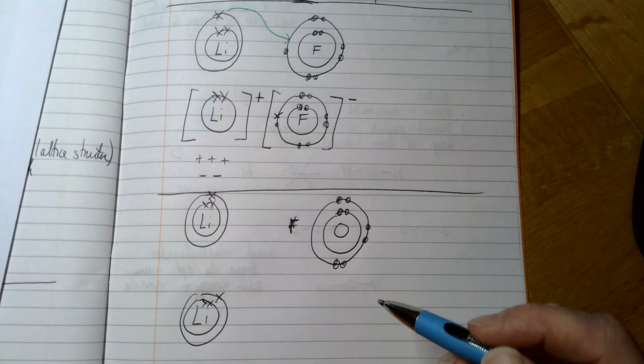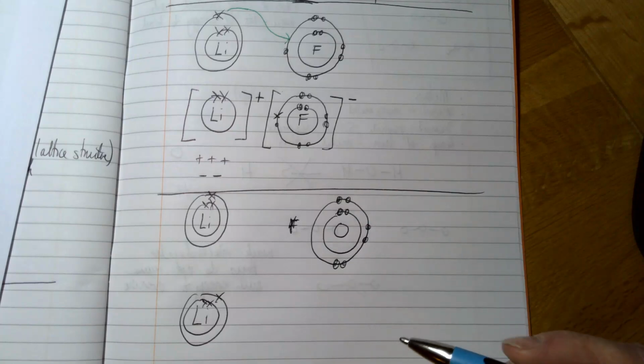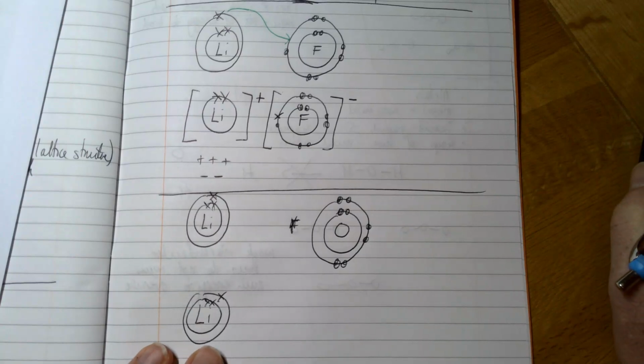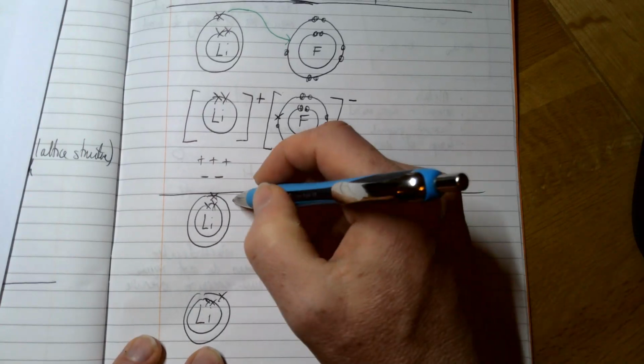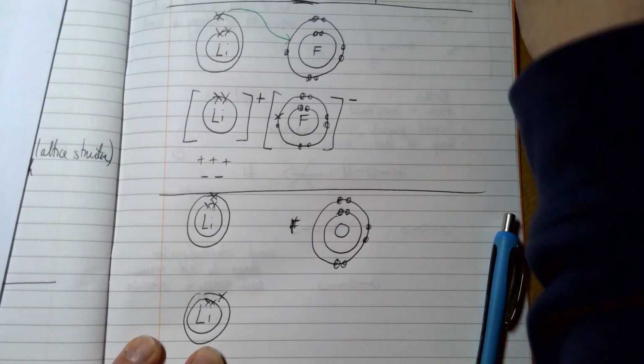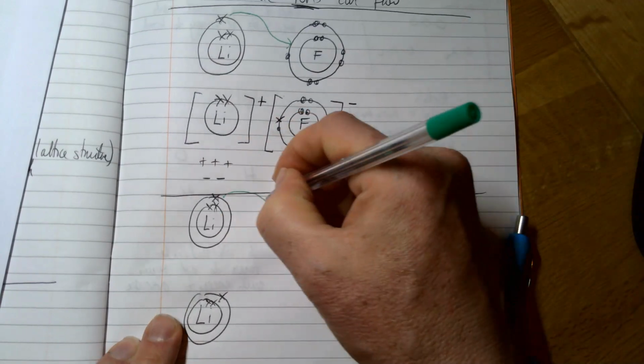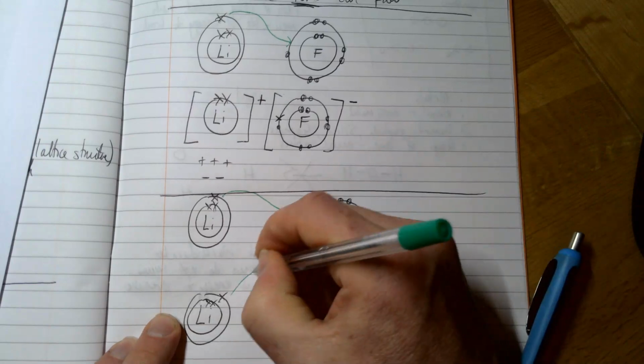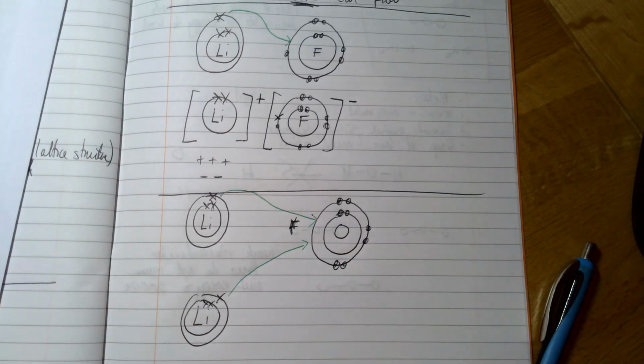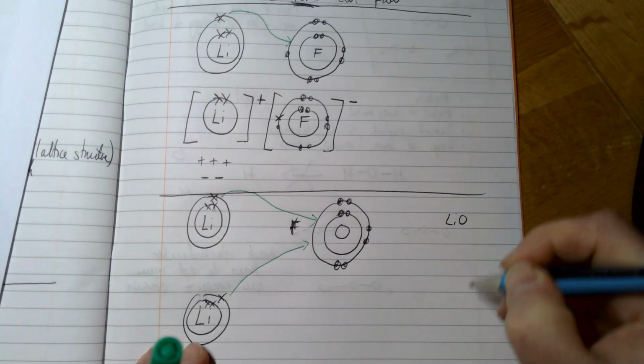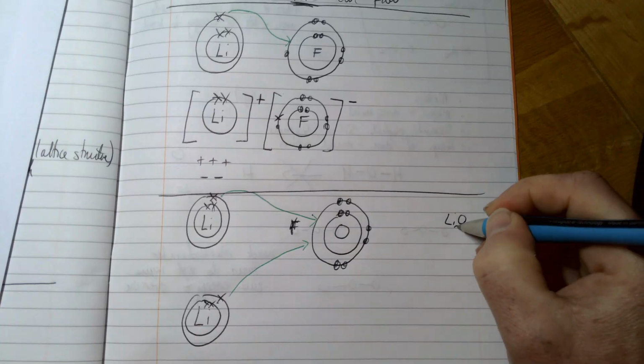Oxygen's in group 6, it's got 6 in its outer shell. And to form a full outer shell, it will need 2 electrons. So you're going to need 2 lithium atoms, each of which transfers its electron to the oxygen to make an oxide ion. Instead of lithium oxide being simply LiO, lithium oxide must be Li2O.